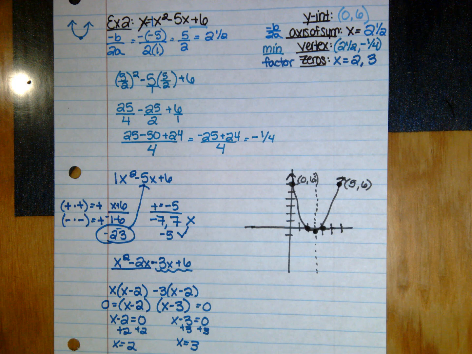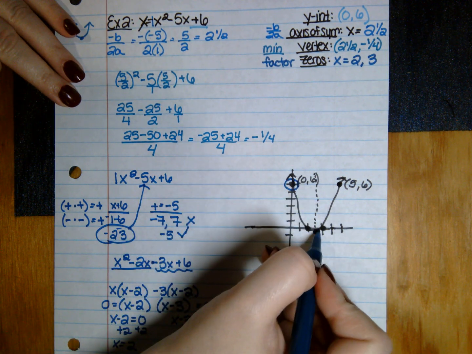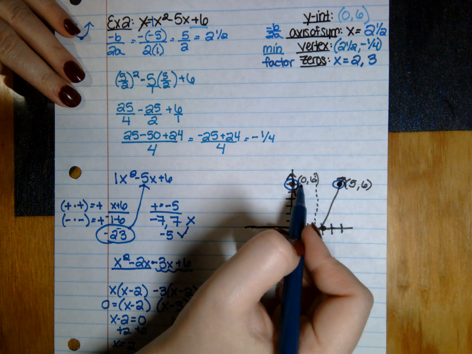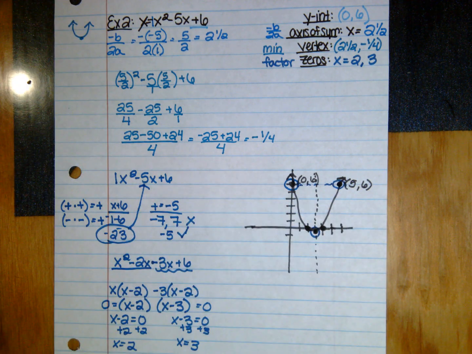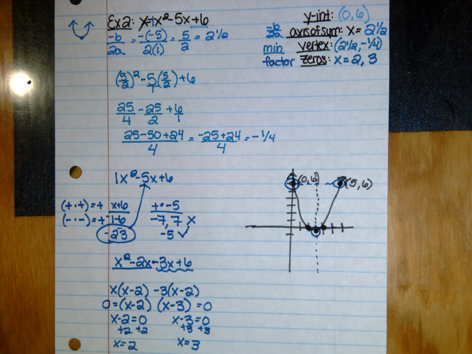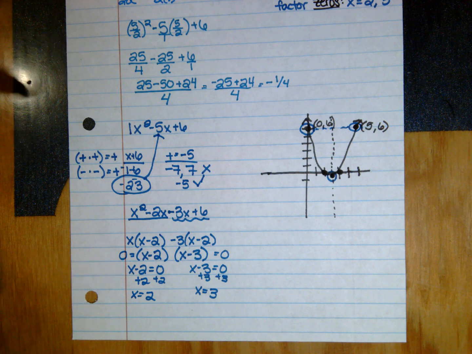You really only need 3 points in order to form your parabola. You need your y-intercept, you need your vertex, and you need that mirrored image of your y-intercept. You don't necessarily need the zeros. It just might ask you to solve for those zeros, of which you would do your factoring format.